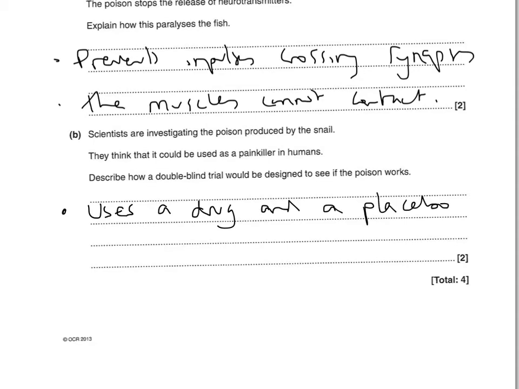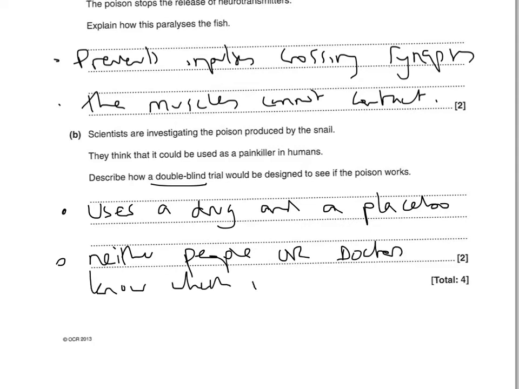And then the second mark is saying what the double-blind bit means. So it's the idea that neither the people nor the doctors know which is which during the experiment.